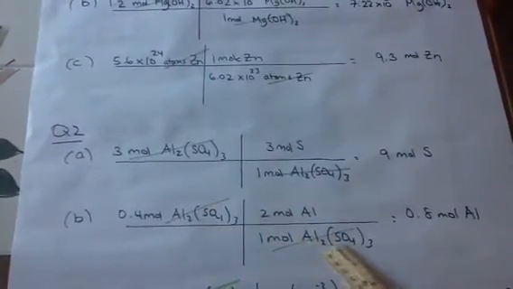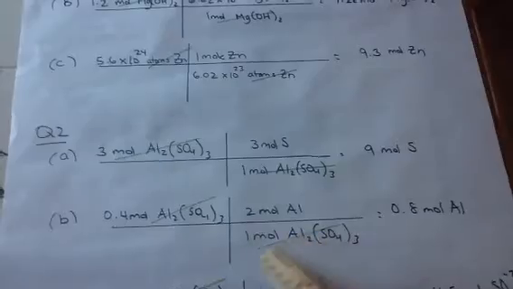The next one, I have 0.4 moles of this aluminum sulfate, and they want to know how many moles of aluminum. So again, I look at my formula. For every 1 mole of the formula, I have 2 moles of aluminum. And so again, the moles cancel out, and I'm left with 0.8 moles of aluminum.